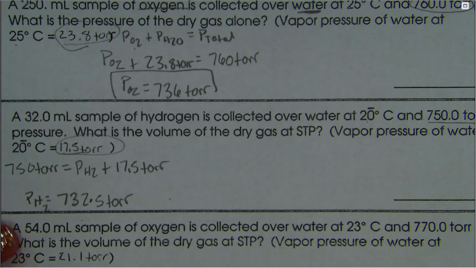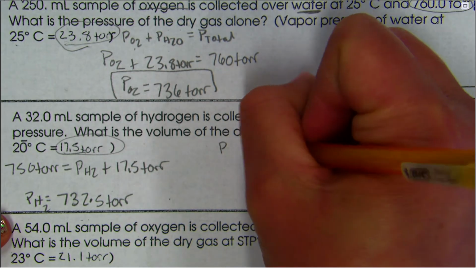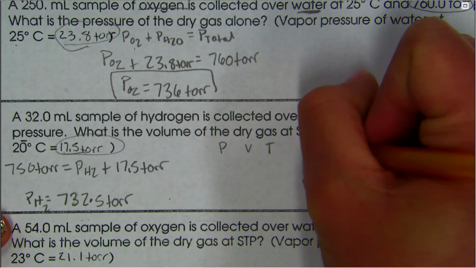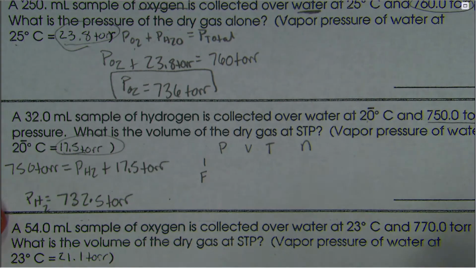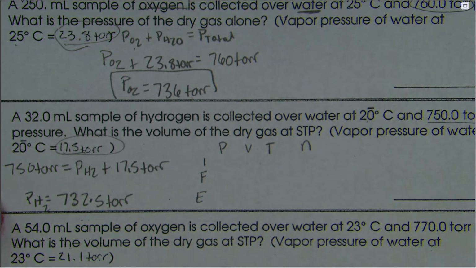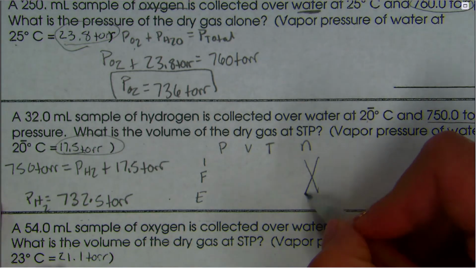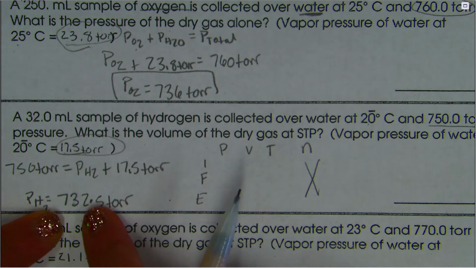So now I can set up my PVTN chart, where I have my initial, my final, and my effect. Okay, my IFE chart. Moles is not involved here. My pressure of hydrogen is 732.5.